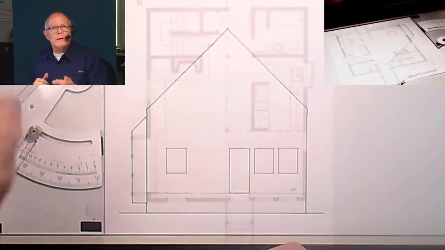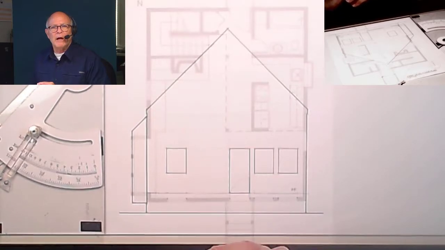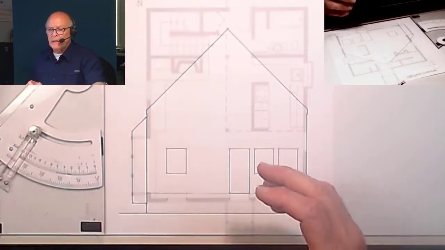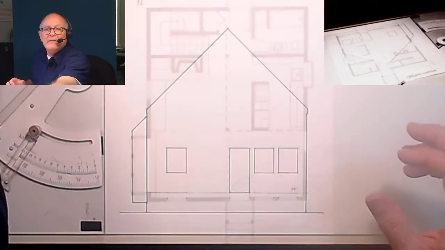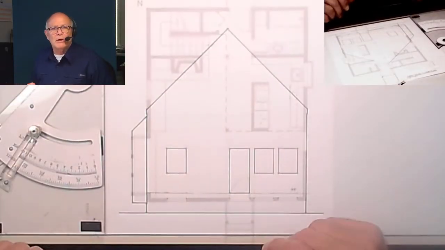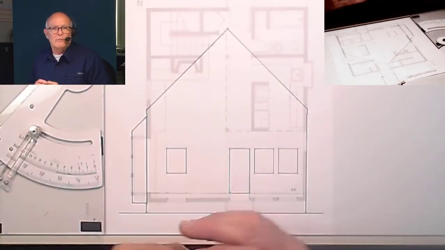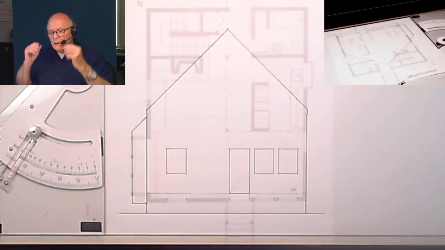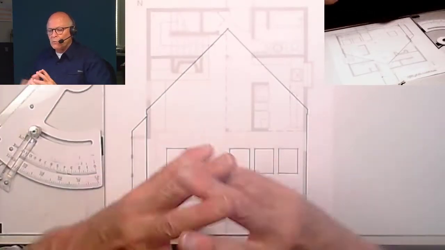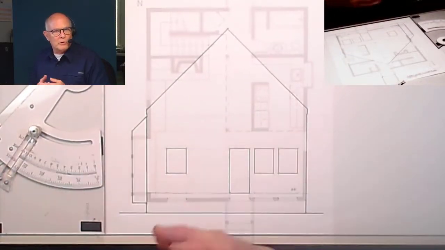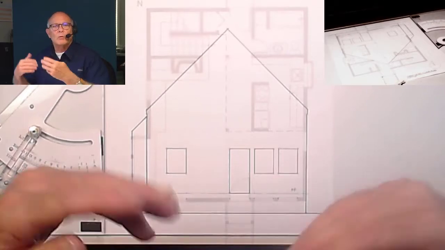So our next big feature that we need to provide on this elevation is the predominant element that's occurring in the facade, and that is the porch element. This porch element is the way that people come and go out of the front facade or front entrance of the house, and this is the door that they're going to enter on. So as a result, we want to draw the porch in its various parts. We'll start from the basics, start from the bottom and work our way up.